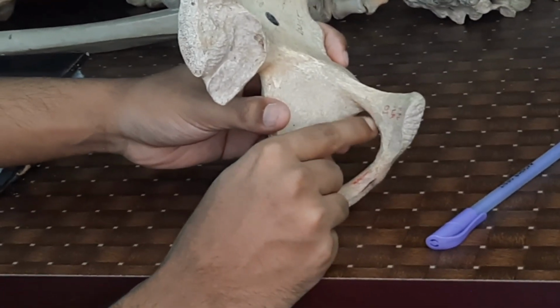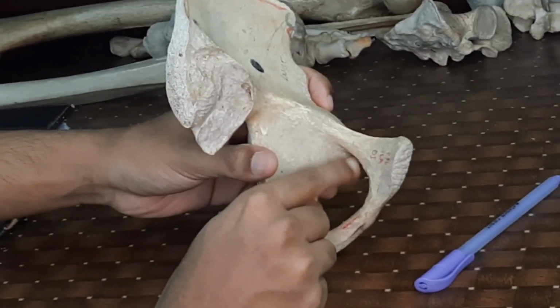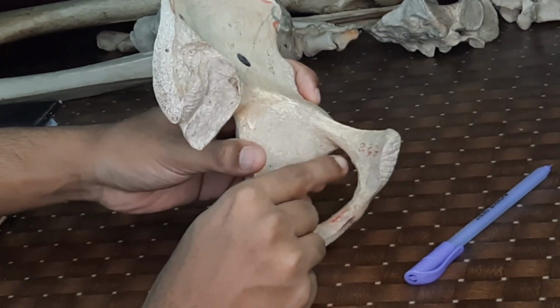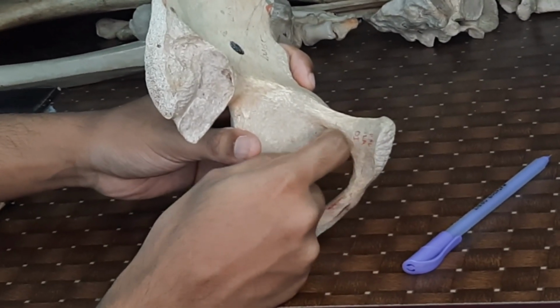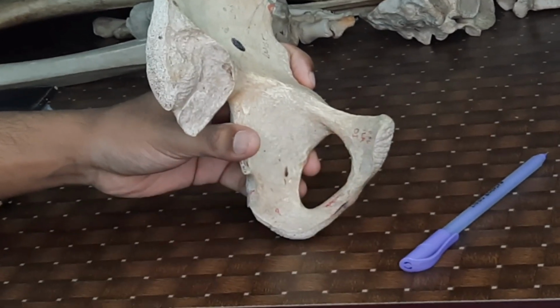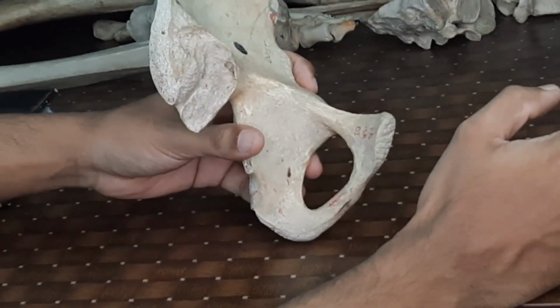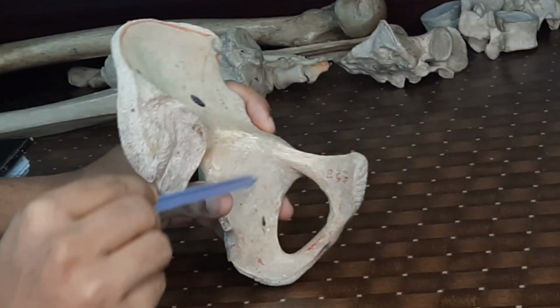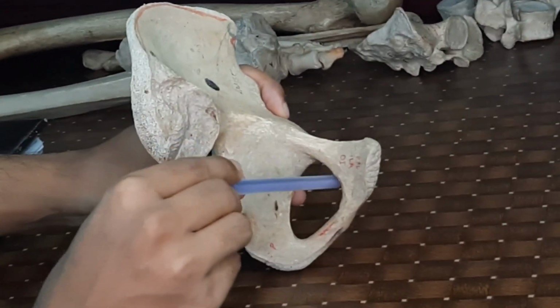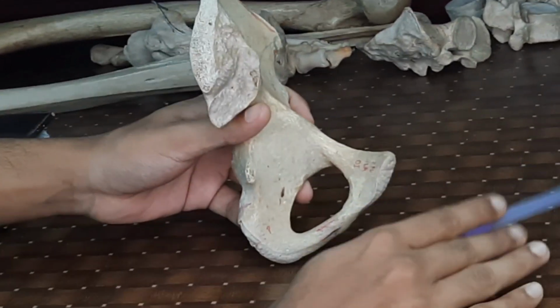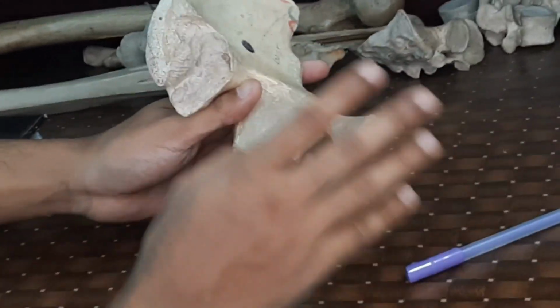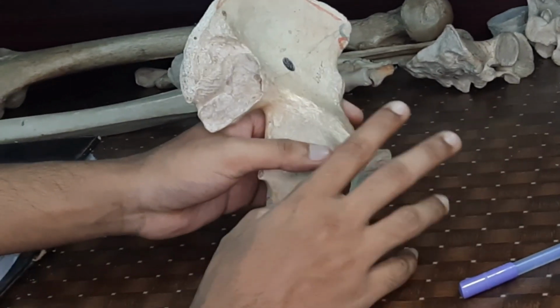When the obturator membrane is deficient in the superior aspect of the obturator foramen, that is going to lead to the formation of the obturator canal, which will lead to the passage of the obturator nerve, obturator artery, and obturator vein. Okay, so basically this is all about the parts, attachments and relations of the pubis of the hip bone.